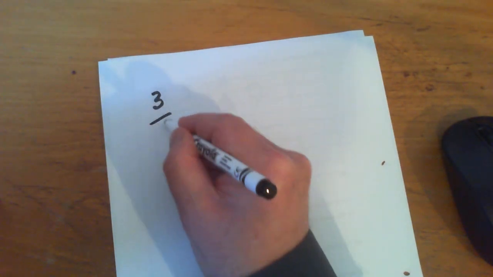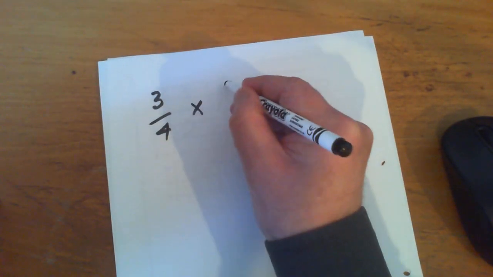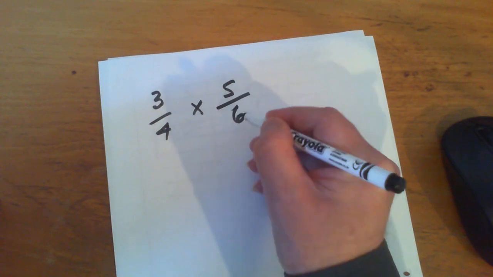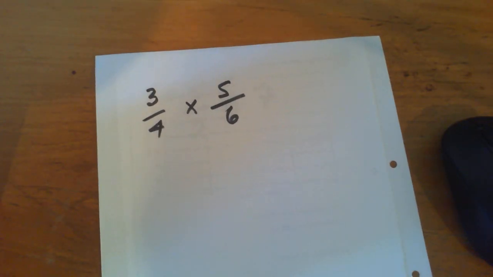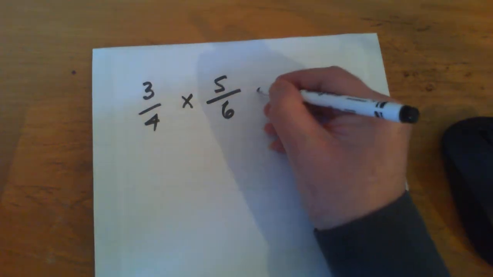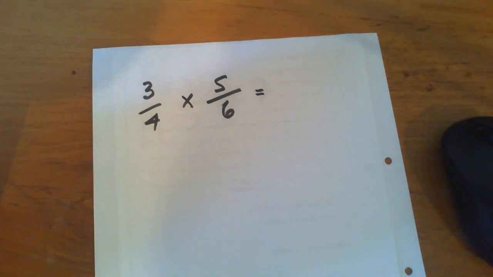Say I've got 3 over 4 times 5 over 6 or something like that. Now, I think we're dealing with arithmetic operations on fractions. First thing to realise is that there's two separate operations here.